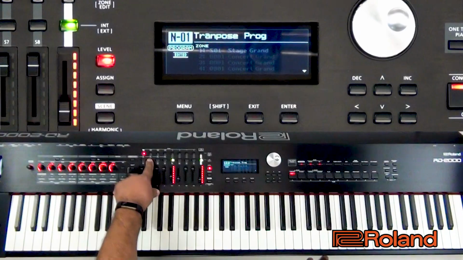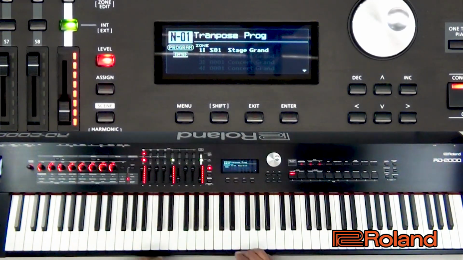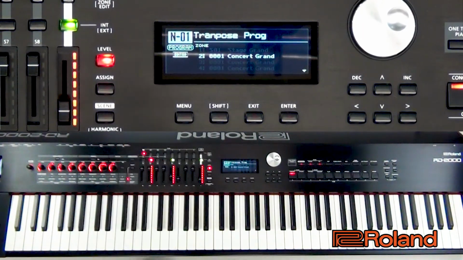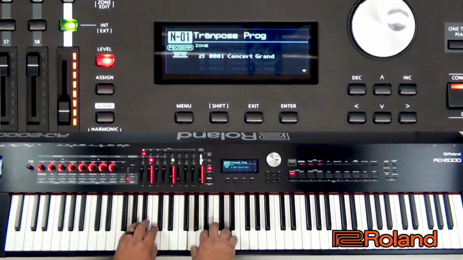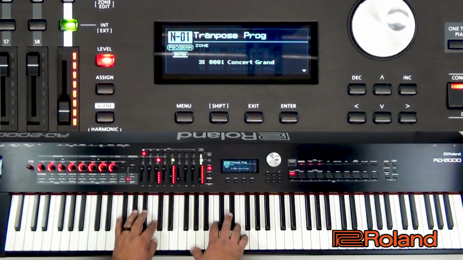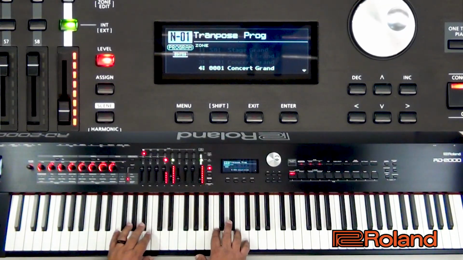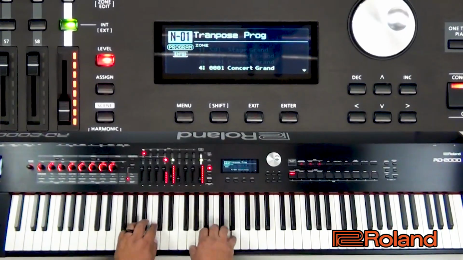So now that I've saved the program, I know that the different transpositions are already built into the program. And all I need to do to access them is turn on and off the zones. So once again, we set up zone 1 as C, zone 2 as E, zone 3 is A, and zone 4 as F sharp. Now we could have gone further and set up the rest of the zones to different keys very easily.